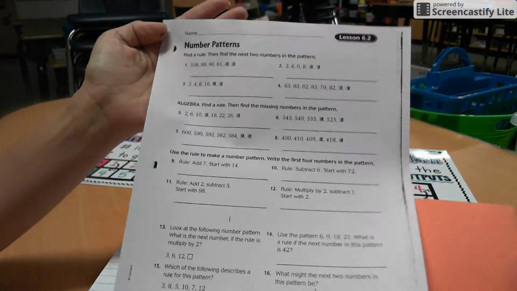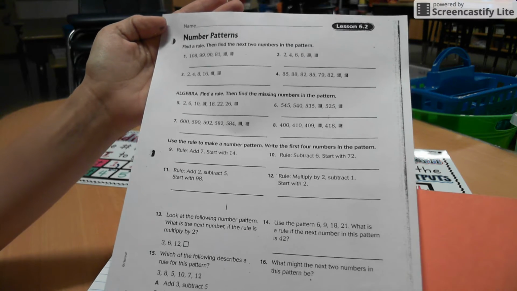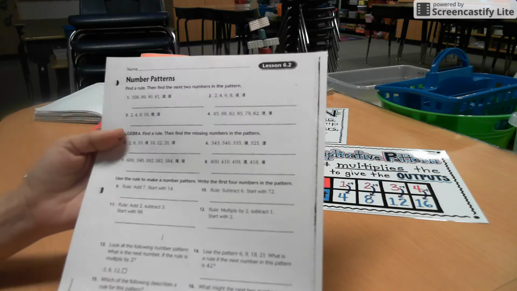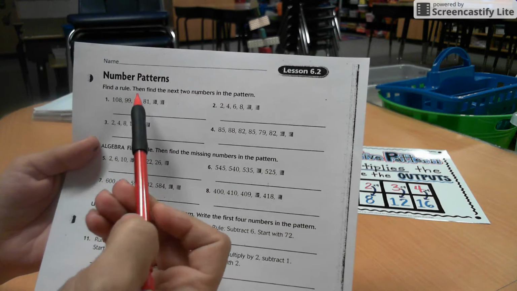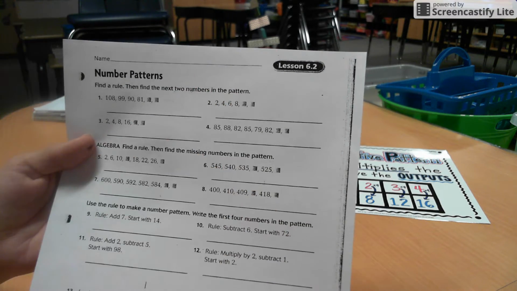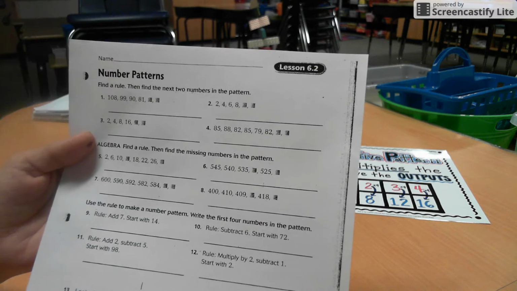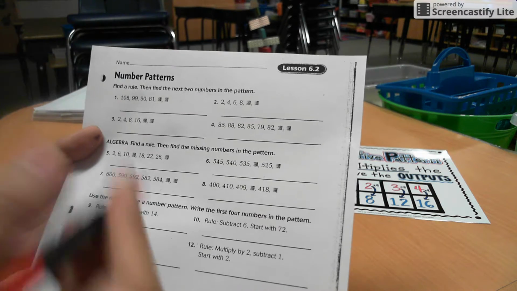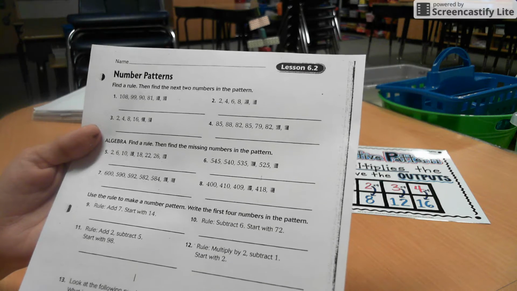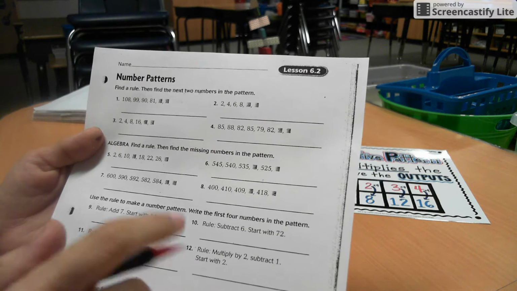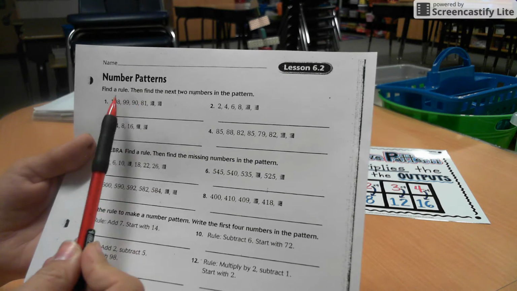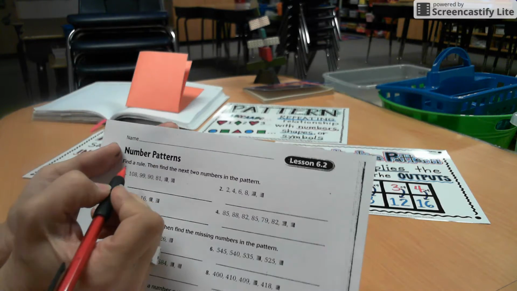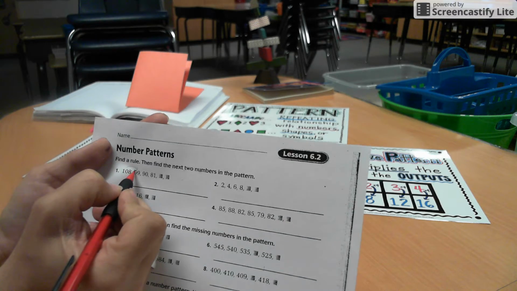All right, now you're going to title page 98 Pattern Practice. And then I want you to come see me at the small group table to get this sheet right here titled Number Patterns. So pause and go get that. What you're going to do is find the rule and then find the next 2 numbers in the pattern. If you want, you can either use the back, you can use dry erase marker on your desk, you can use another sheet of paper, it's up to you.